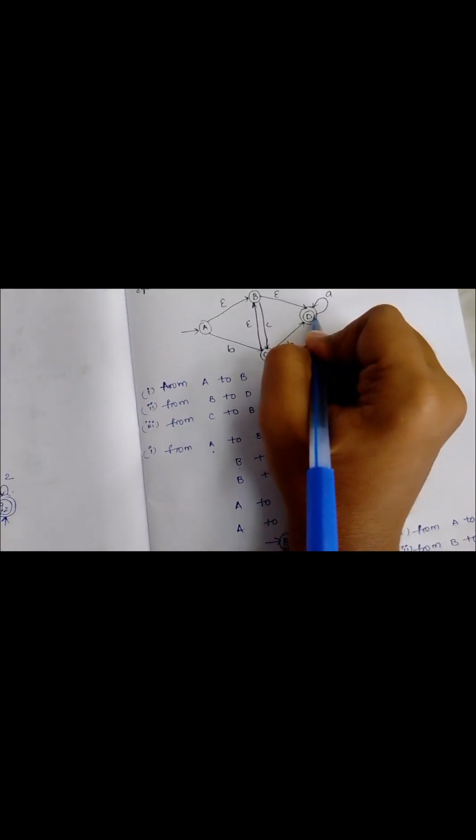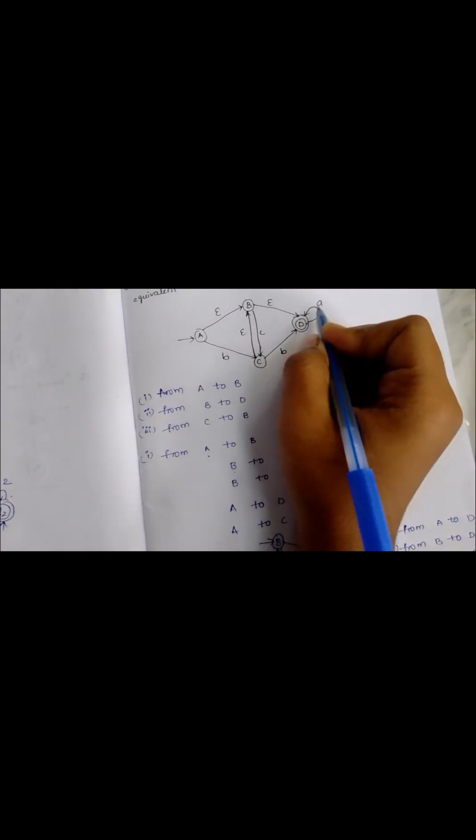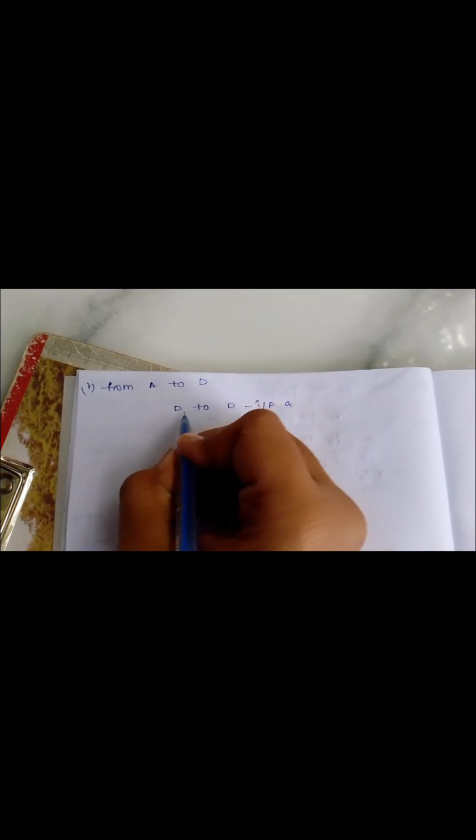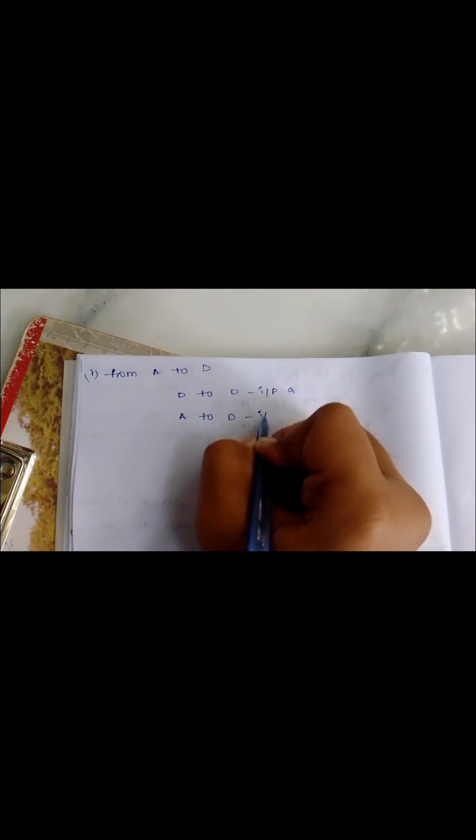So here, what are the edges from D? D to D with input A is there. So D to D with input A. So here A is duplicated. Now we replace D with A. A to D with input A.